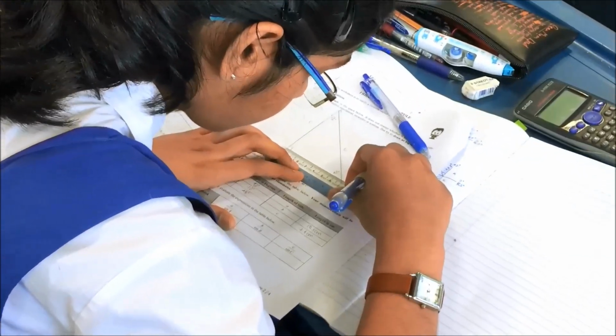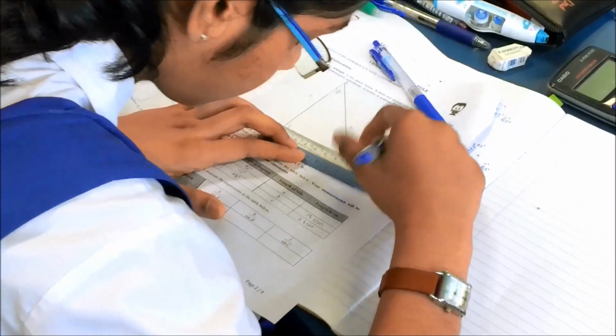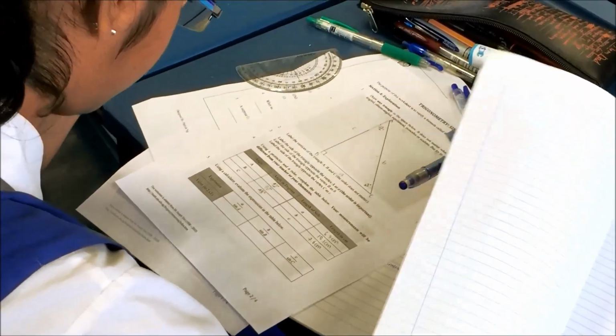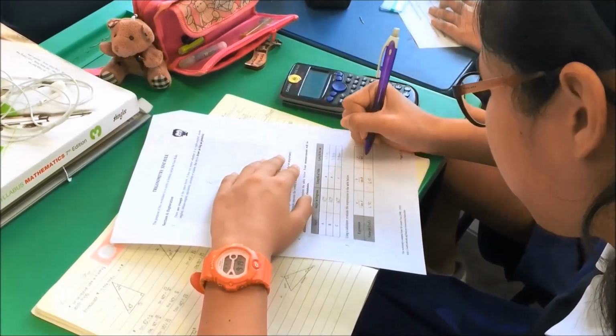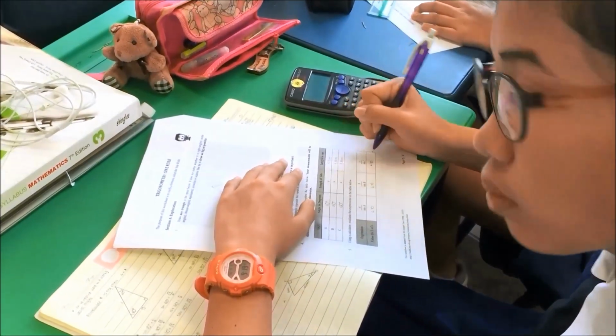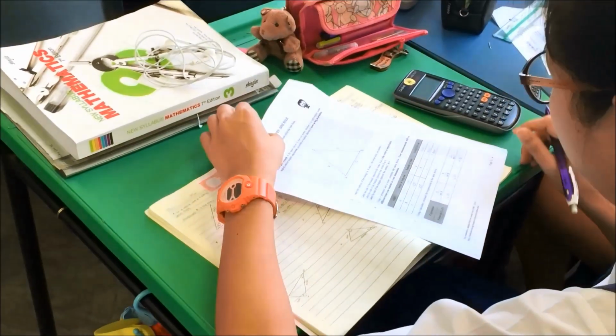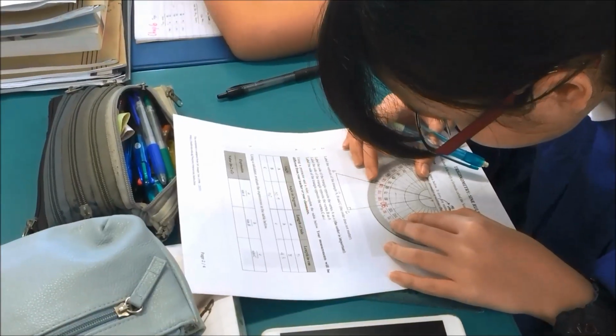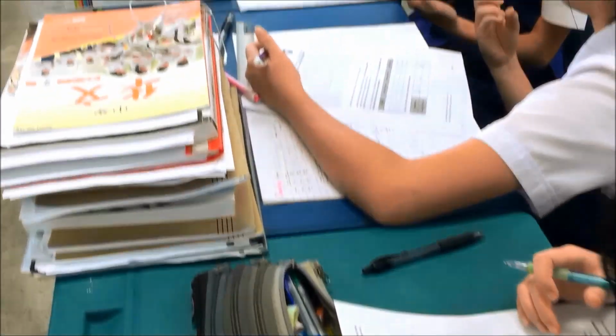Find out the value of a over sine angle A. Round off your answer to 2SF. So you will take equilateral, right?